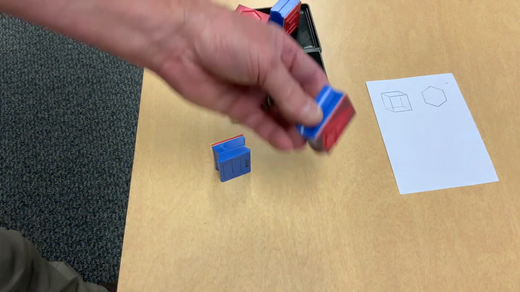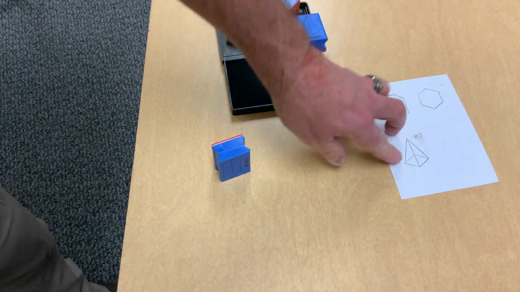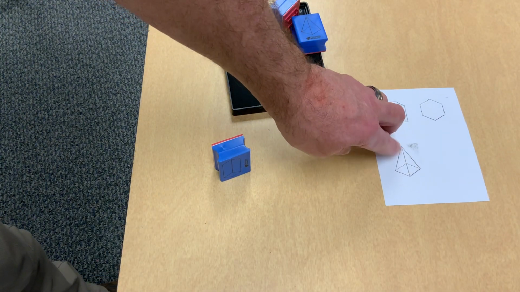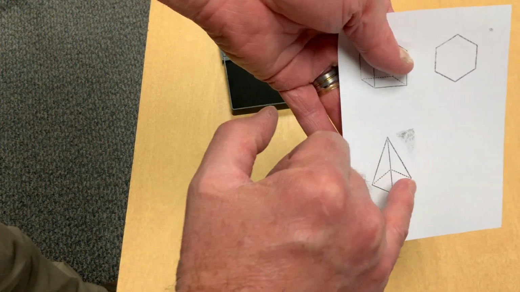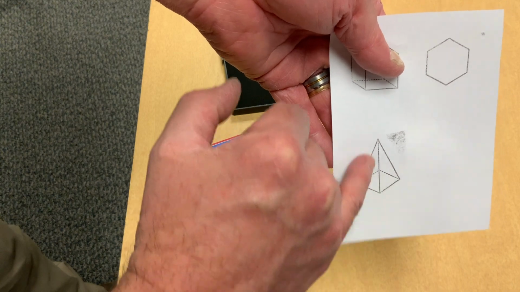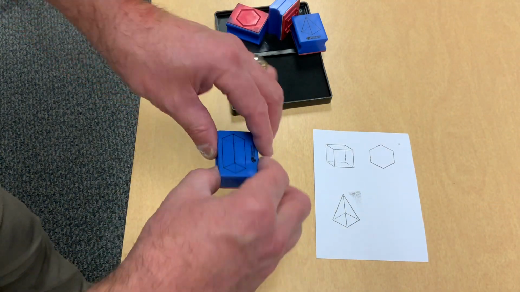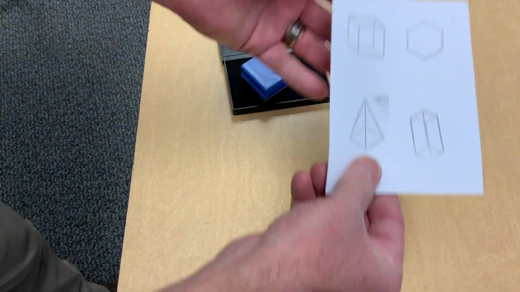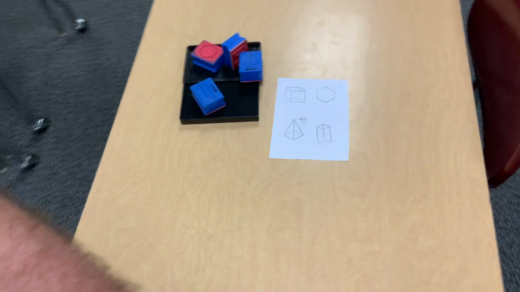Another shape that they give you is this one. This is a representation of another square pyramid because the points converge. You can see that you have your base, which is a square, and your triangular sides. Alrighty? And now the last one is our good friend, rectangular prism. Okay? Alright, so let's move on.